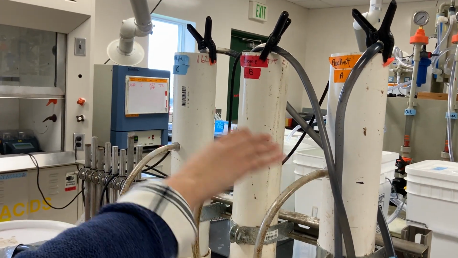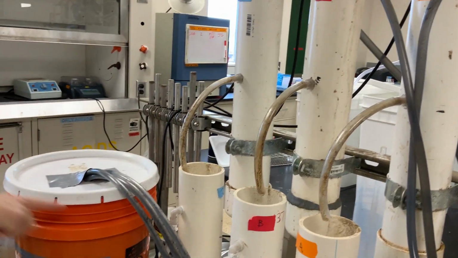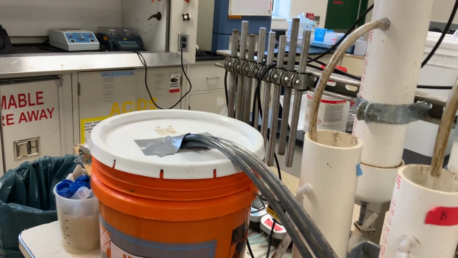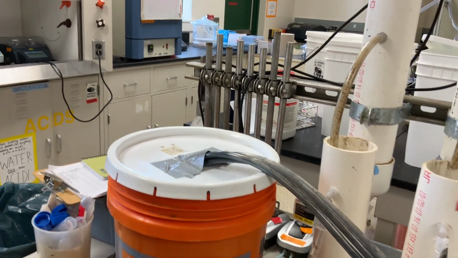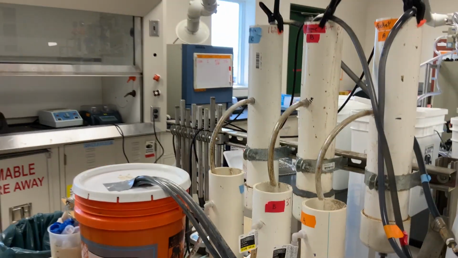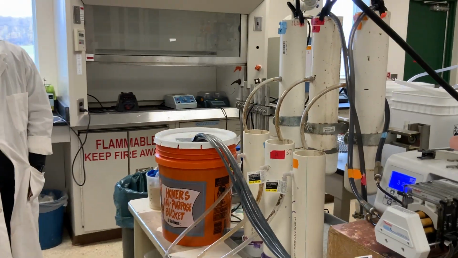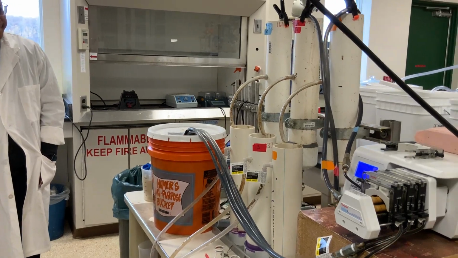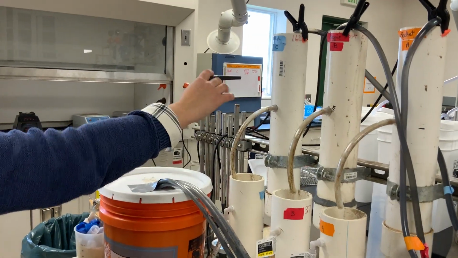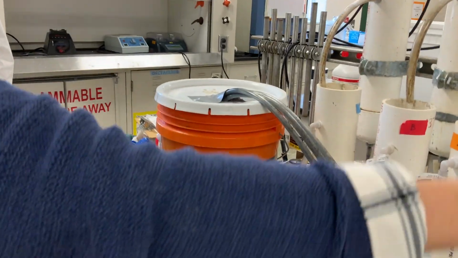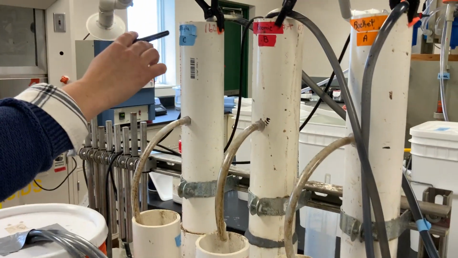Inside each of these is an aeration stone connected to one of the pumps on the other side. Air is pumping through this continuously, and I measure dissolved oxygen every day just to make sure they're getting between 6 and 7 milligrams per liter consistently. In this aeration tank, again, is the activated sludge, and the wastewater is pumping in the top over here.